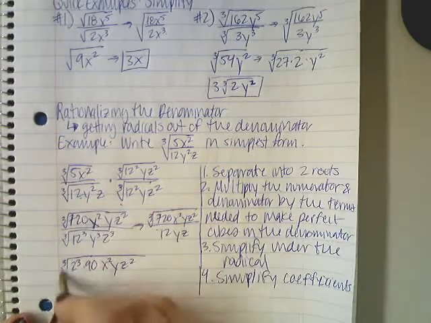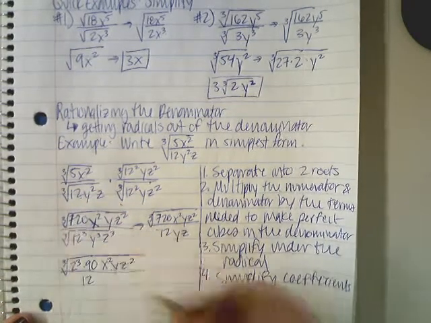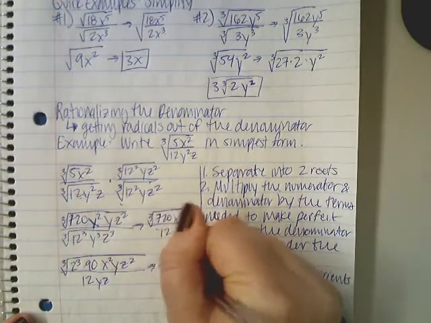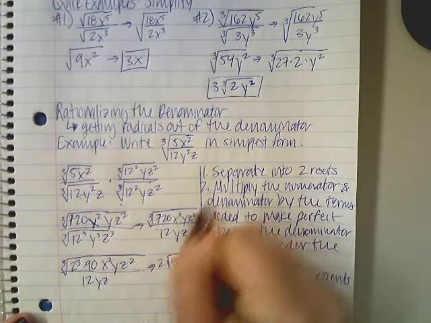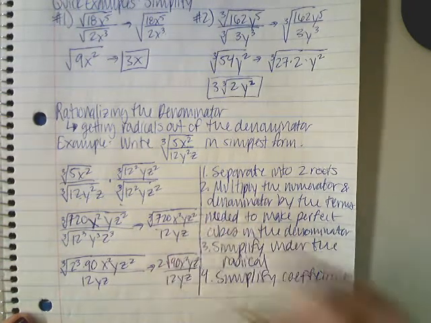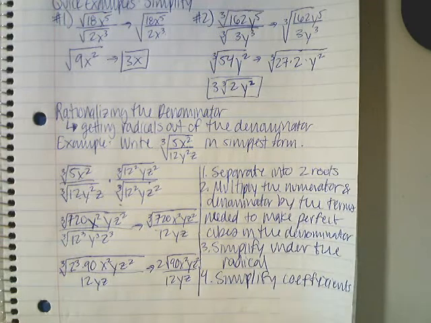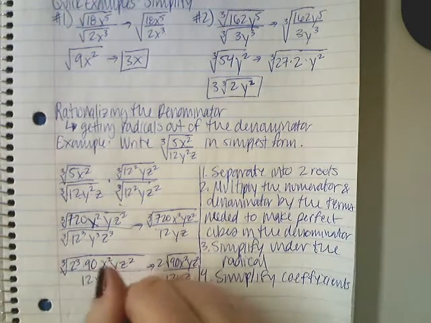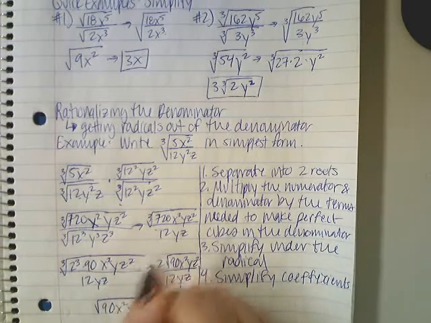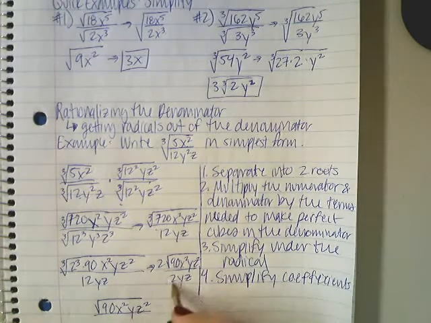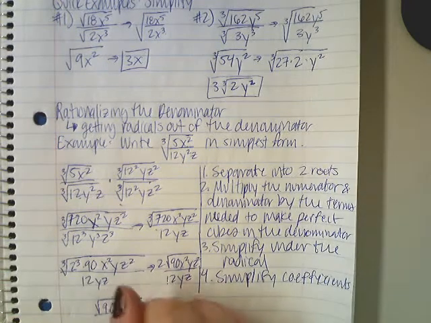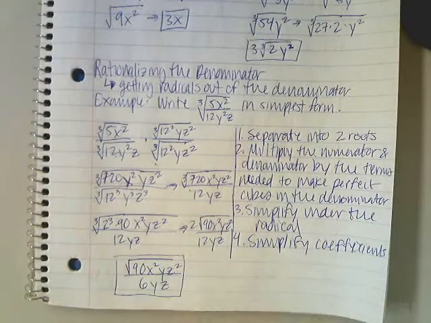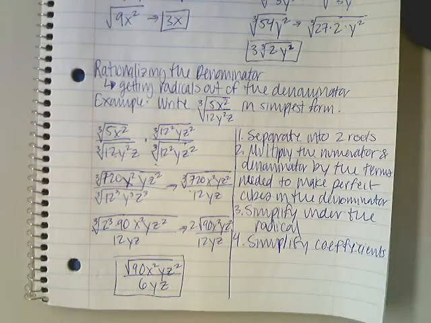Again, I'm just trying to take out any perfect cubes that go into my coefficient, and then I'll take out that 2. So then I have 2 times the cube root of 90 x squared y z squared over 12yz. 12 and 2 are both divisible by 2, so I will divide that out, and I get the cube root of 90 x squared y z squared all over, if I divide 12 by 2, I get 6yz. And that would be my fully simplified form of that radical. And that's all we have to do for that.